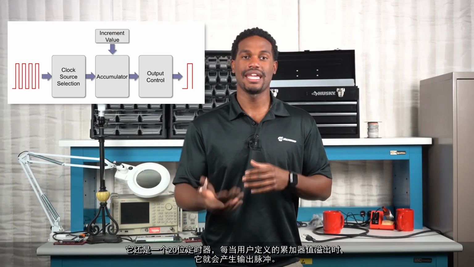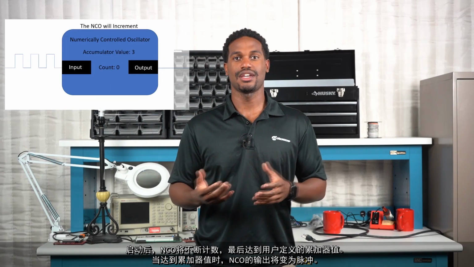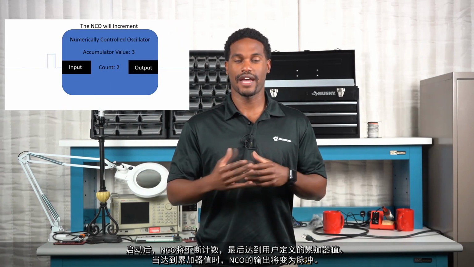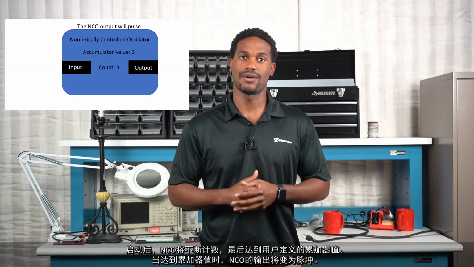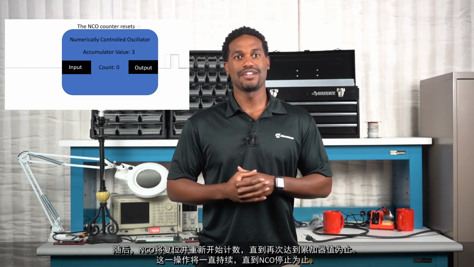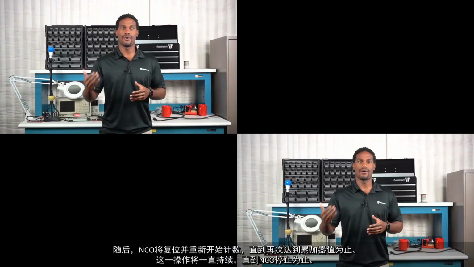The numerically controlled oscillator is way more than a sexy term that I throw out on dates to try to sound smart. It's also a 20-bit timer that has the ability to produce an output pulse each time a user-defined accumulator value overflows. When started, the NCO will count up to this user-defined accumulator value. Then, when the accumulator value has been reached, the output of the NCO will pulse. The NCO will then reset and begin counting again until this accumulator value has been reached again. And this will go on and on until the NCO is stopped.